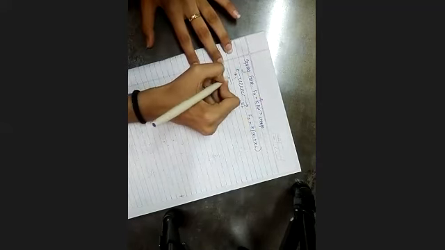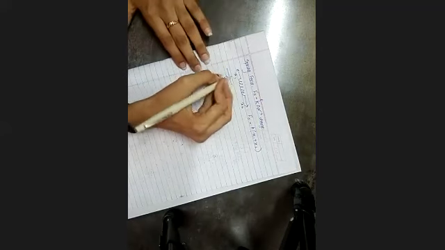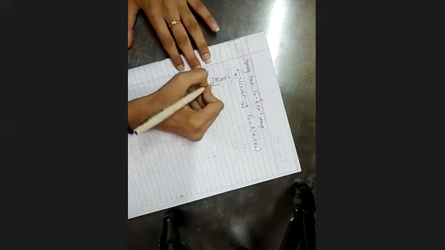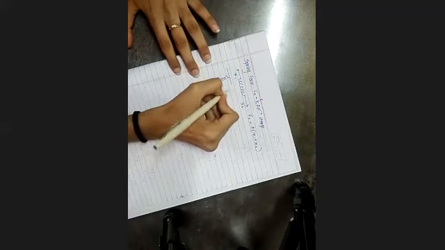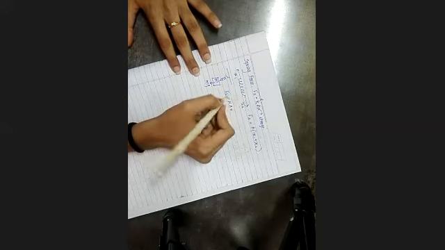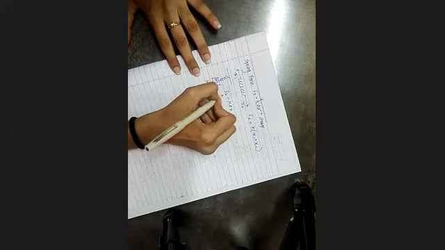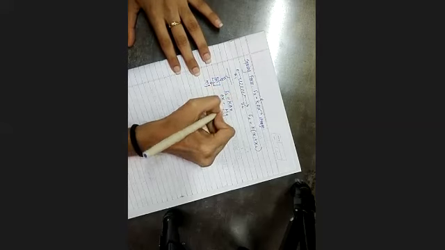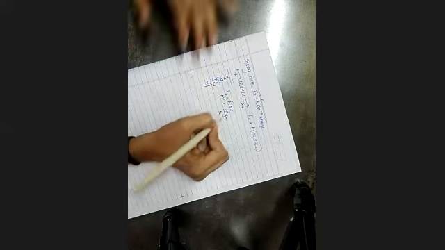Consider another example. The spring is attached to a block of mass m, with mg acting downward. F is equal to K in bracket x, so delta x is mg upon k.